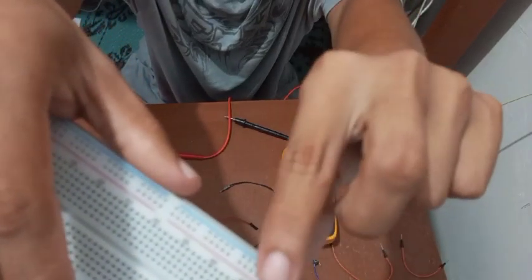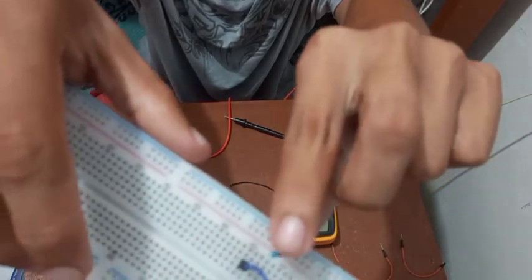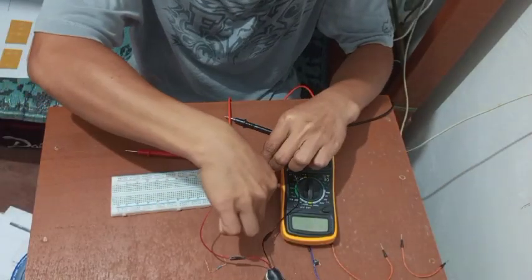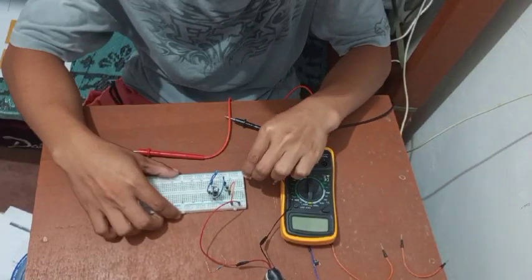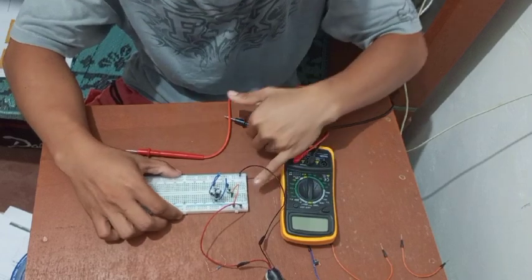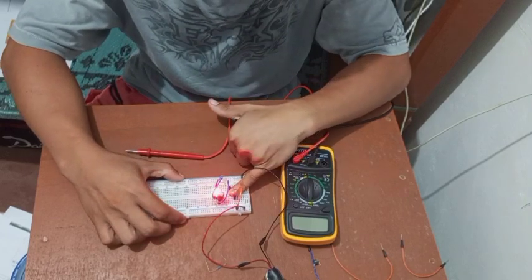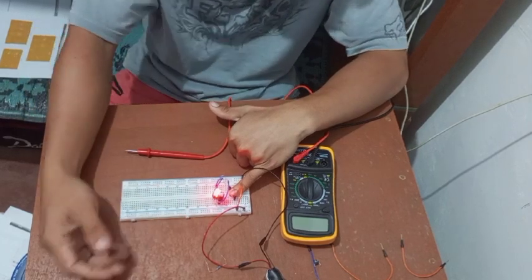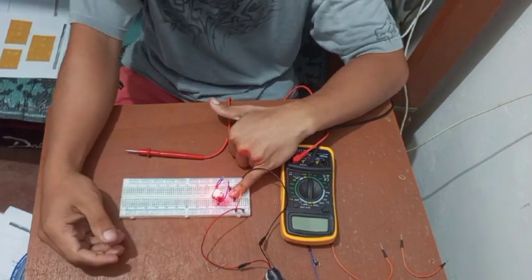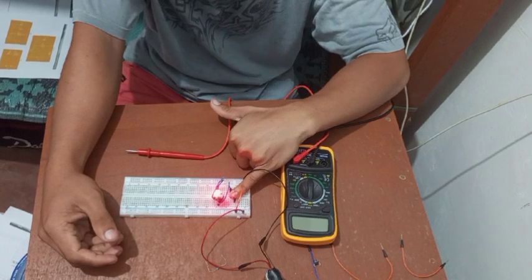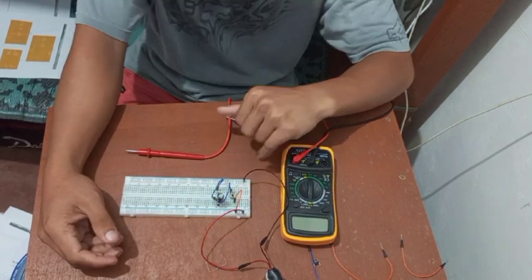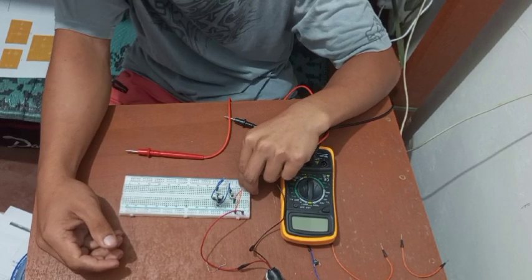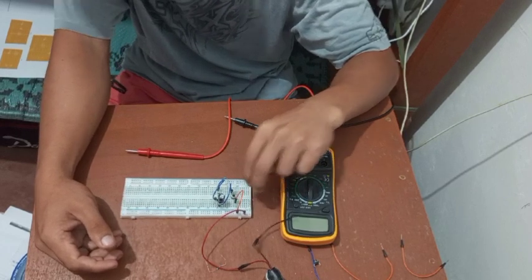Nandito lang po yung 100 ohms ng resistor. So, let's check kung gumana yung ating set. Aha! Nag-work. It works. Okay? So, an experimental data on energized figure 3.